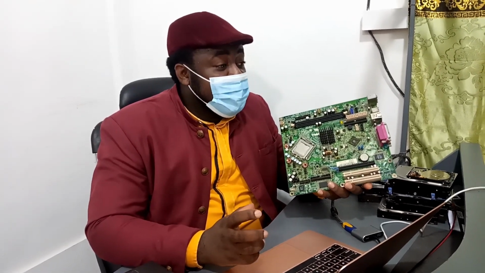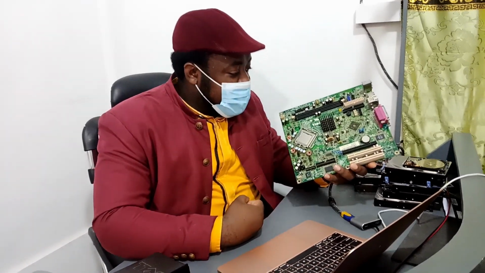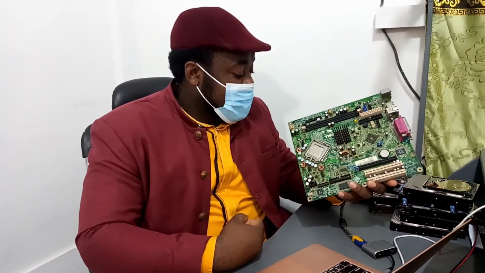So we are learning about the heatsink and fan, and we learned that the heatsink and fan is placed directly on what? The CPU. When you look at this old motherboard, where do you think the CPU is? Who can show me where the CPU is?